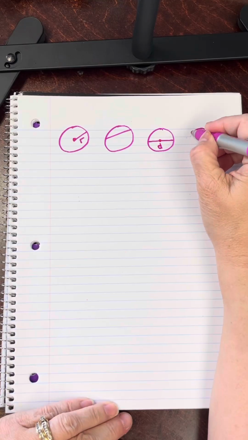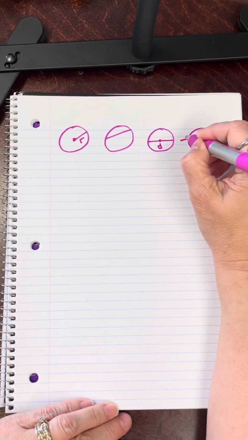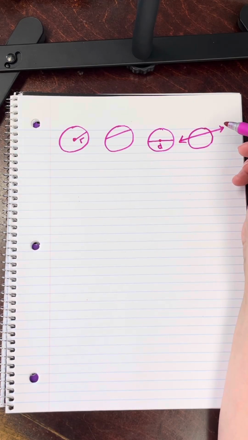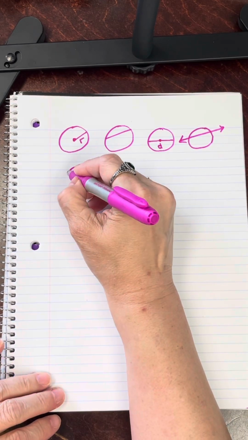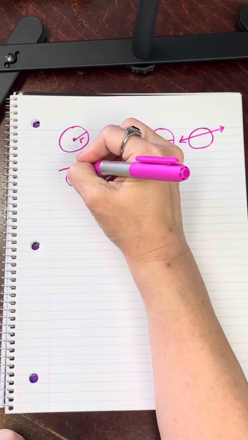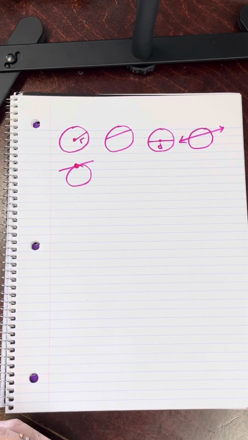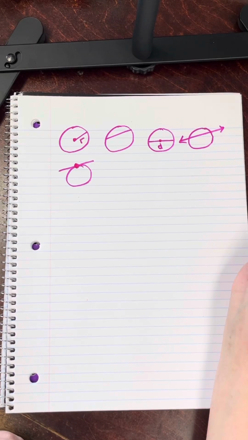We also have, if a line cuts through, then this is a secant because it's a line going all the way through. And the final one is a line that doesn't go through but touches at one point on the outside of the circle, and that is a tangent.